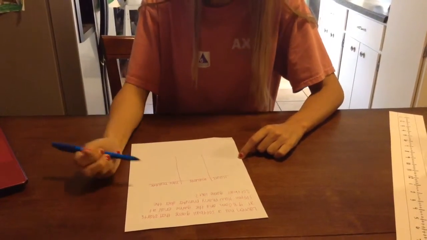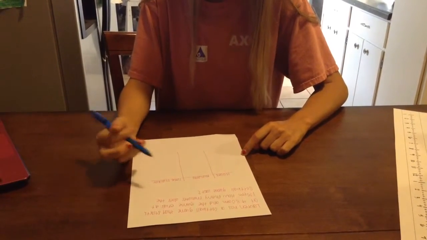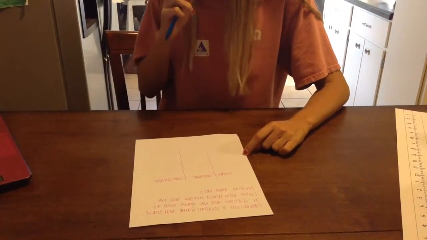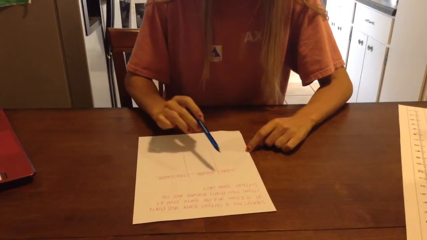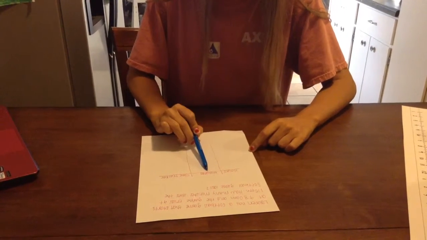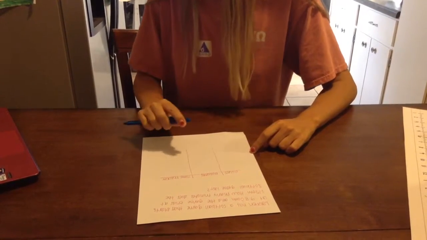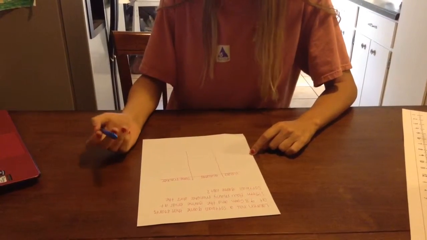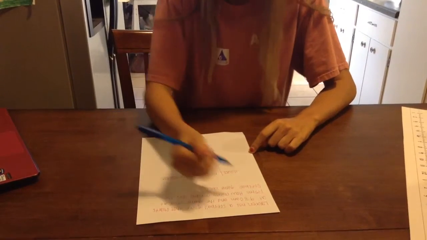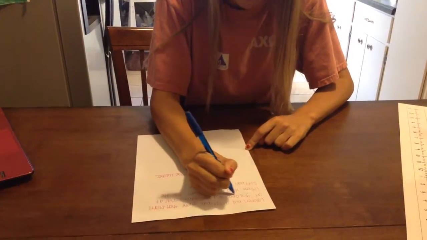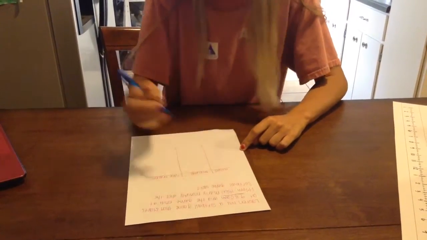Okay, so like I said, first we're going to solve this problem using a set model. Our set model has 3 columns. It has an hours column, minutes, and then the third column says time tracker. So to begin, we need to look at our word problem and find out what time the game starts. It starts at 9:30 a.m. So we're going to underline that.